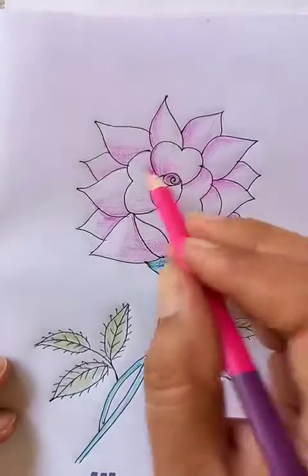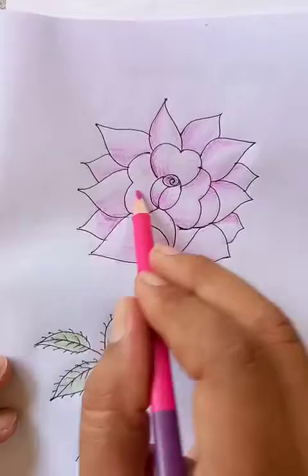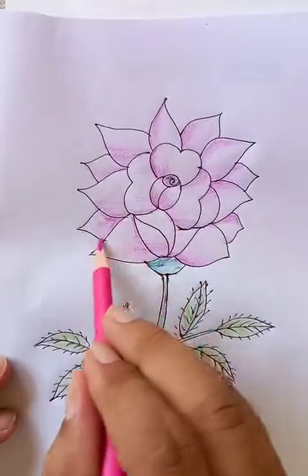Alright, the elaboration and the color on the rose is almost done.